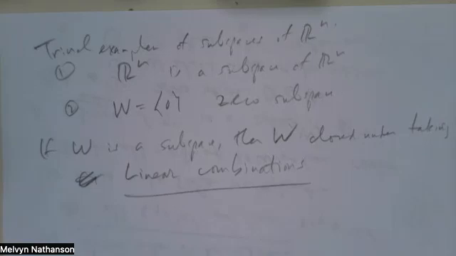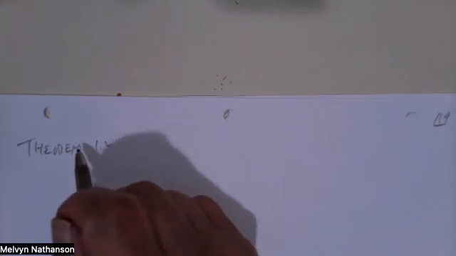Get to what is the most important little theorem I want to prove right now. So this is a theorem. This is in the notes. You haven't gotten notes yet, but you will shortly. Theorem 1.2.